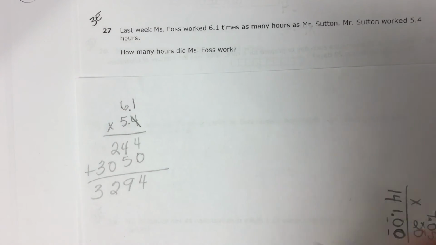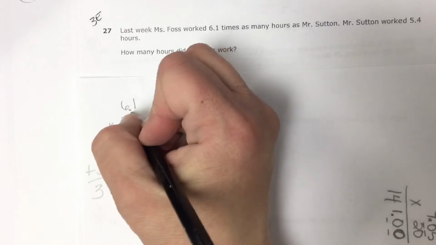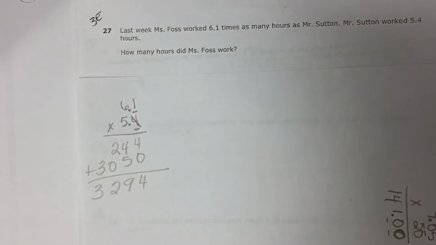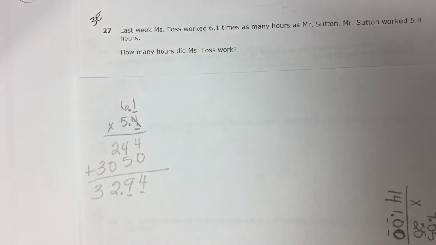All right. Now, I have 2 decimals, 1 in each problem. So this decimal has 1 number behind it. This decimal has 1 number behind it. So that's a total of 2 place values. So in my answer, I need to go over 2 place values and place the decimal. So how many hours did Miss Foss work? She worked 32.94 hours.